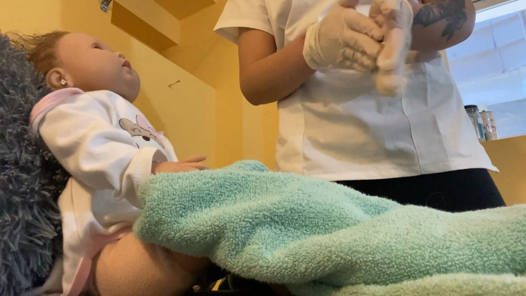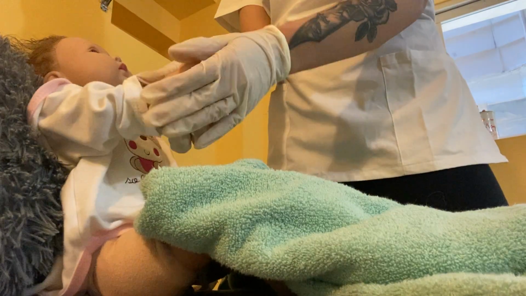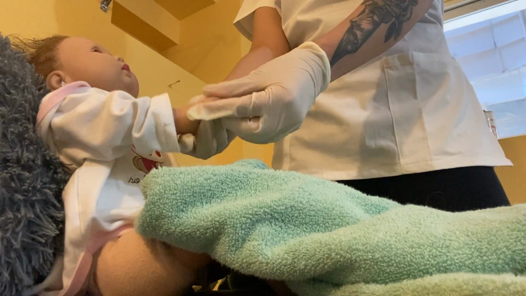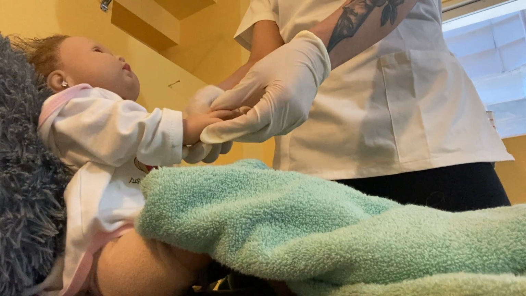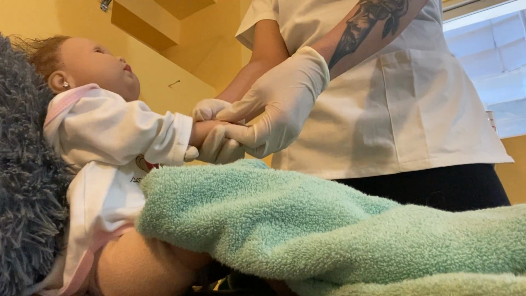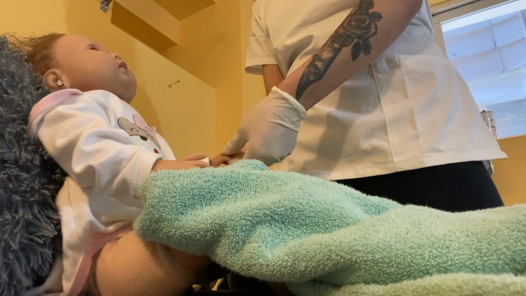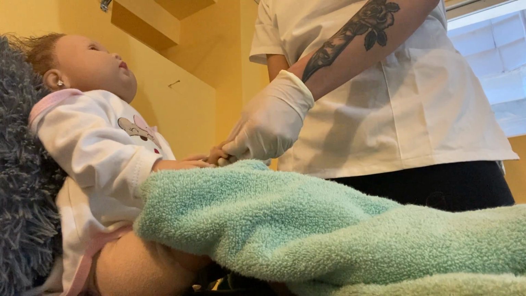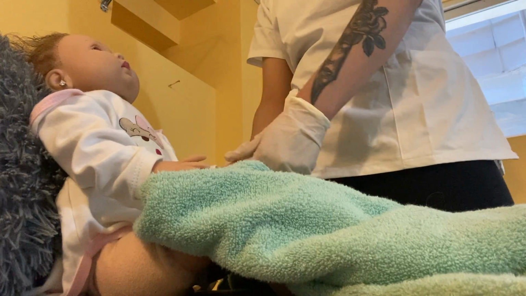So you'll grab some lotion, lather it up on the hands, give them a brief massage, make your patient feel comfortable and relaxed. This should be a relaxing moment for your patient. It promotes circulation as well. A brief massage.